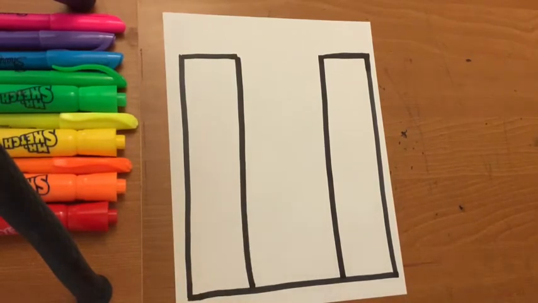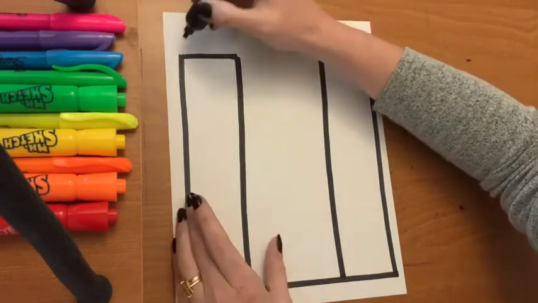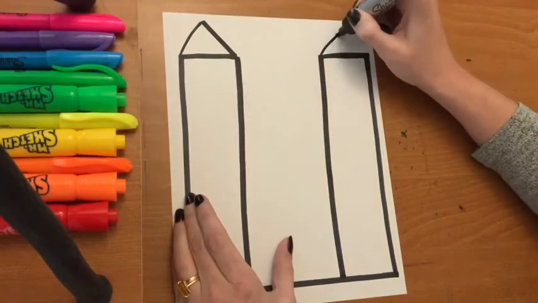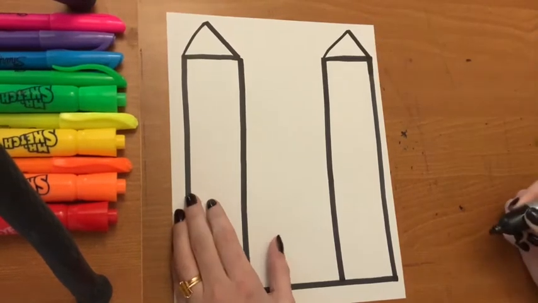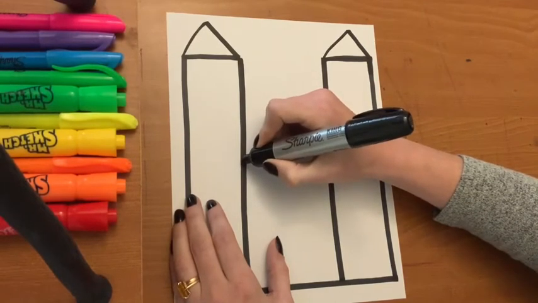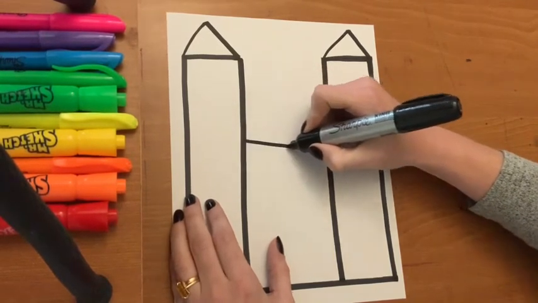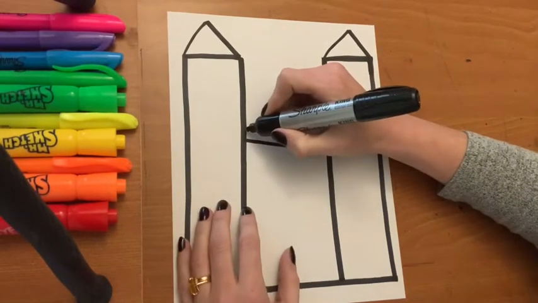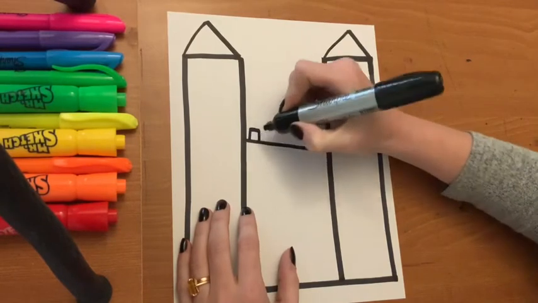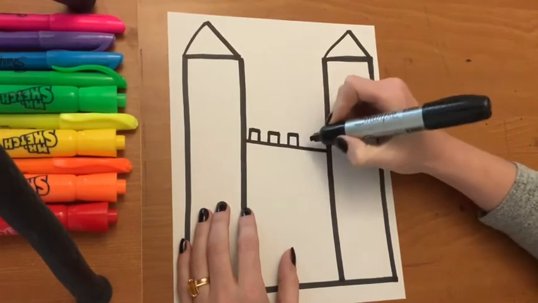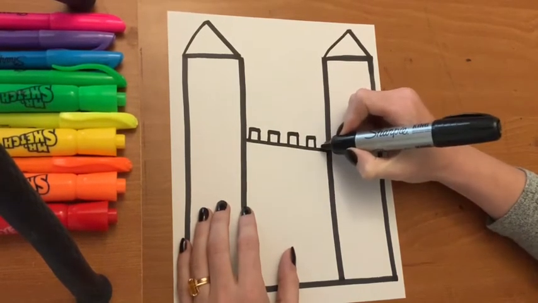You're doing great. We need to add a couple more shapes on top of our towers to make the roof. Do you know what shape this is? That's right. Two triangles on top of your towers will create the perfect roof for your castle. Let's add another horizontal side-to-side line in between the towers. On top of your horizontal line, draw a few little squares. That really makes it look like a castle now, huh?